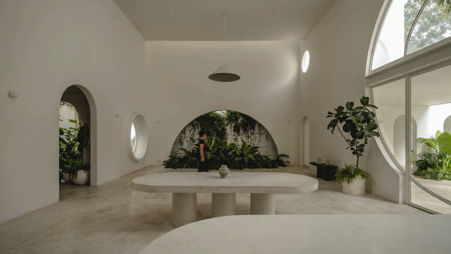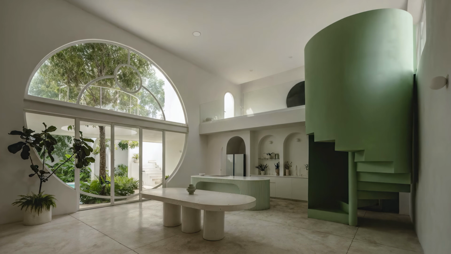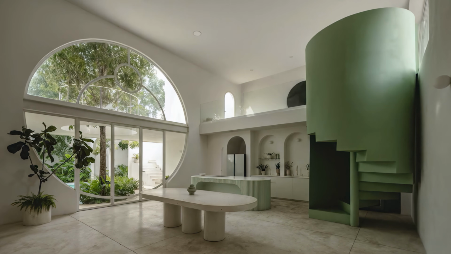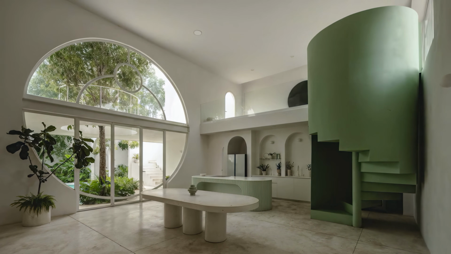The first major space is the gallery, a double-height volume that contains the social and entertainment areas. This is where the kitchen, the staircase, and the most direct connection to the veranda, the pool, and the exterior are located.